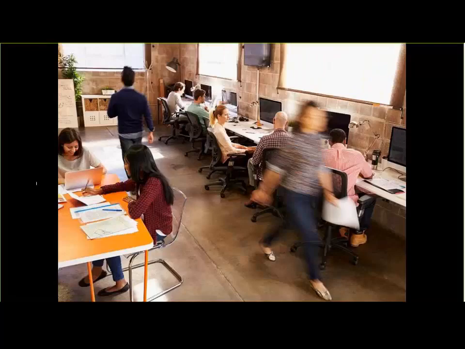The stability, because there are many, many web agencies out there. Seems like there's one popping up every day. How long have they been around? How secure do you feel that this new partner will be there for years to come?